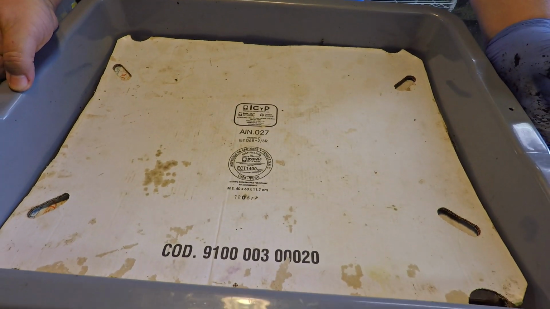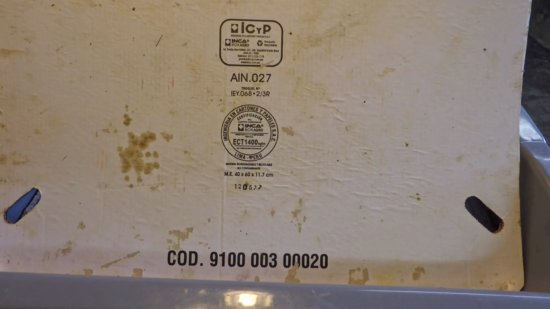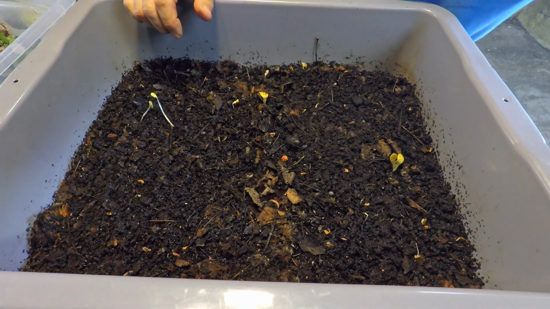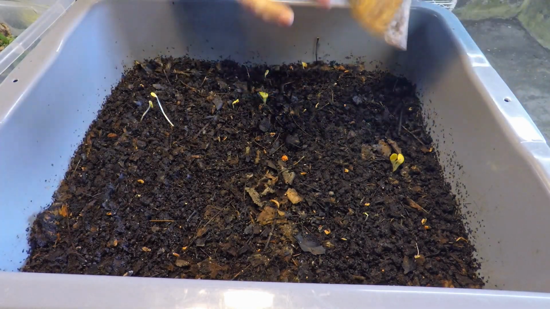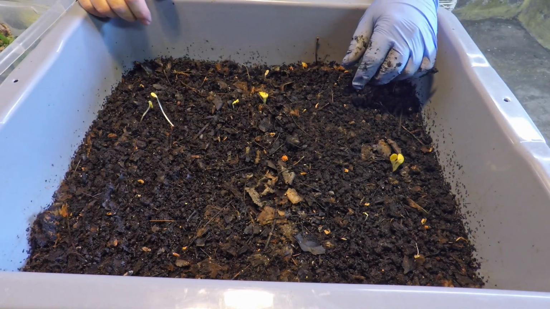Alrighty, so this bin is the same age, same setup pretty much, right? Two cardboard sheets, a piece of newspaper on top, and no coffee filter, so we'll just have this coffee filter for marking the feeding zone on this one.